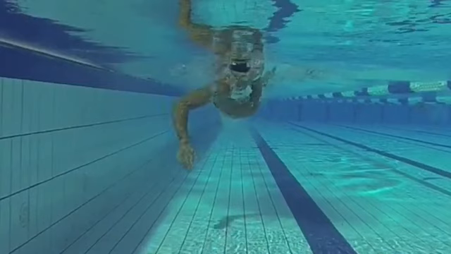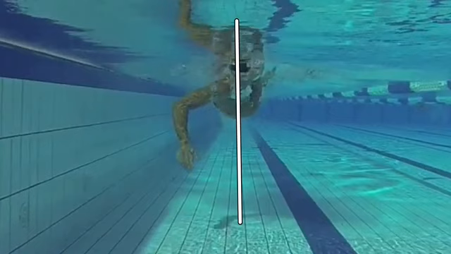Now, what we don't want to see is the hand crossing anywhere under the center of the body. So if he still had that 100-degree angle, but he was under there, and his hand was crossing the center of his body, he's not going to be directing himself forwards as well as he could, and he's probably going to lose a little bit of balance and stability.